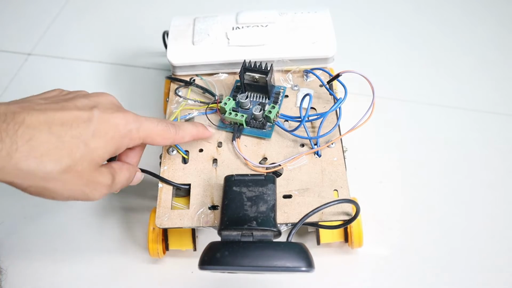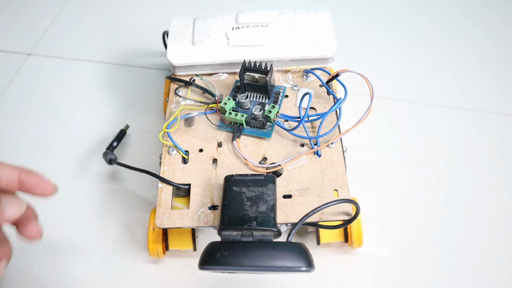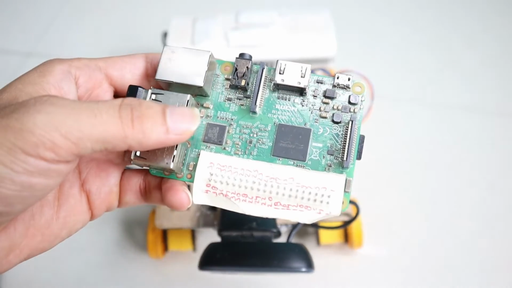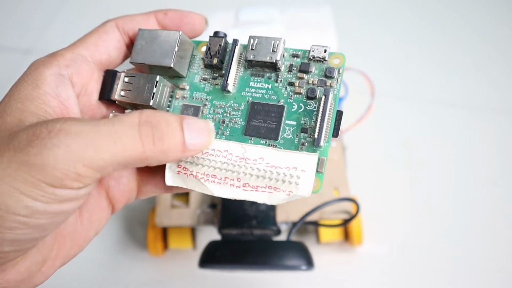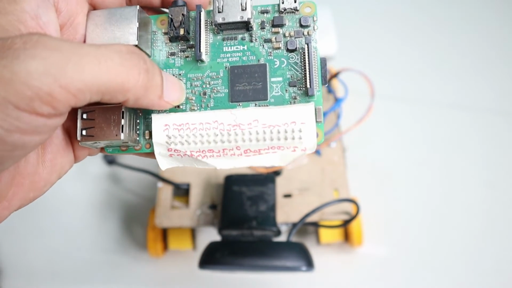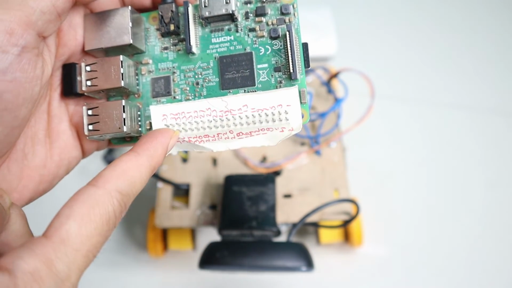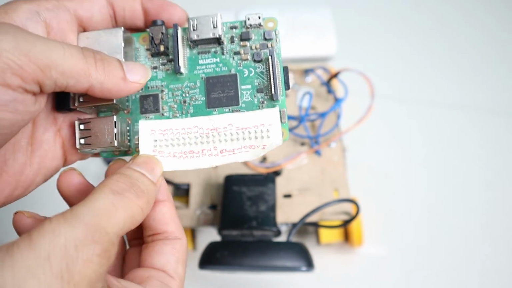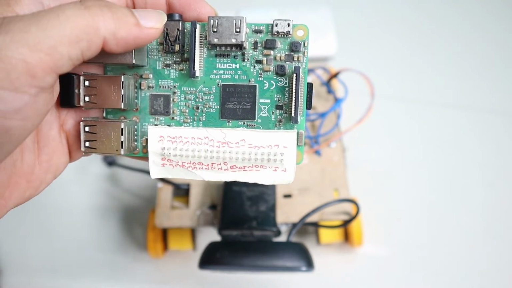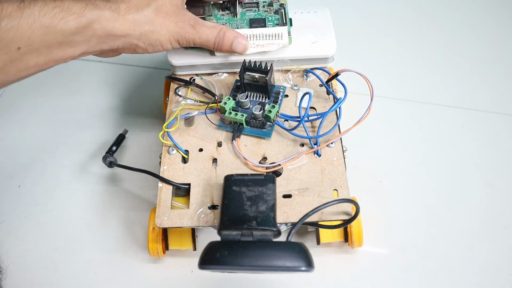Okay, once you connect all the hardware, that is motor with L293 IC, the next is we have to check the Raspberry Pi. Now you can see I am using the Raspberry Pi 3B plus. You can use any Raspberry Pi, there is no issue. On the Raspberry Pi you can see all the pin numbers. The odd pin numbers are at this side, even pin numbers are at this side. You can stick paper on the pin numbers so that you can easily identify them while doing the connection. Okay, so I will place the Raspberry Pi here.